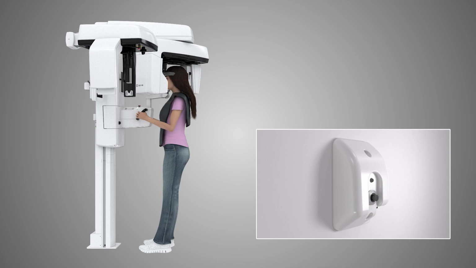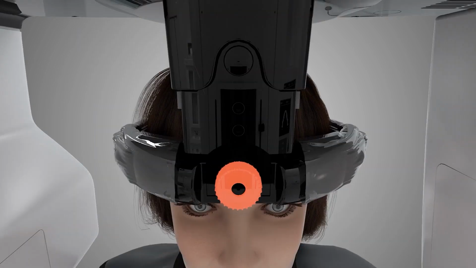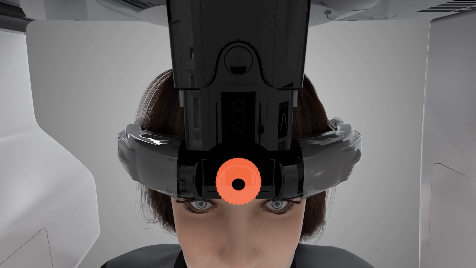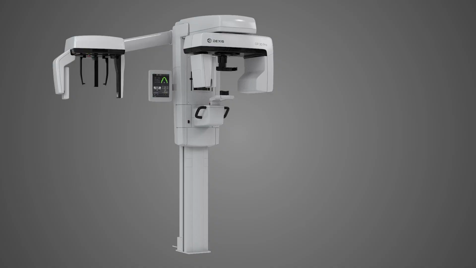Release the exposure button, release the temple support using the adjustment knob, and carefully guide the patient out of the unit. Review the image preview displayed on the unit touchscreen. Remove all disposable covers and disinfect the unit according to the directions in the user manual.